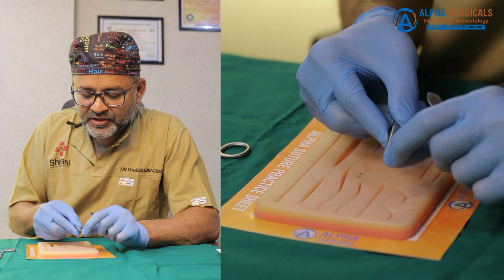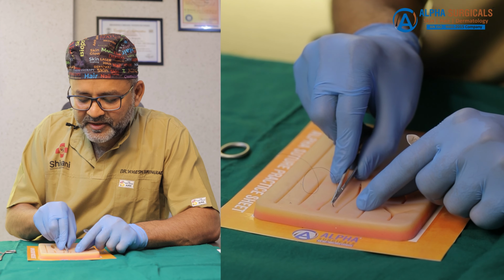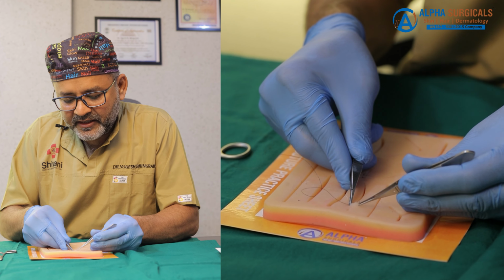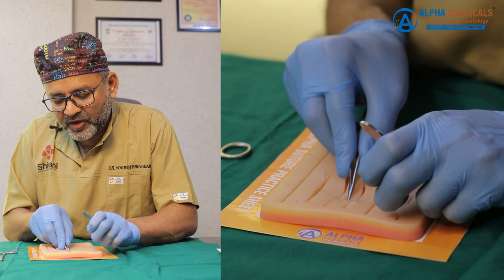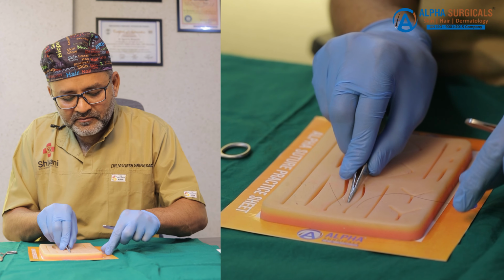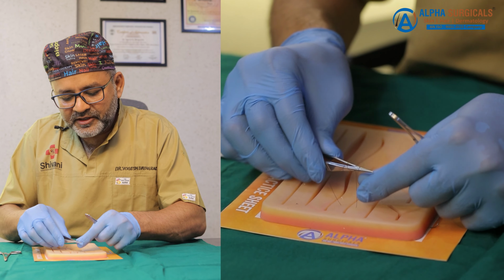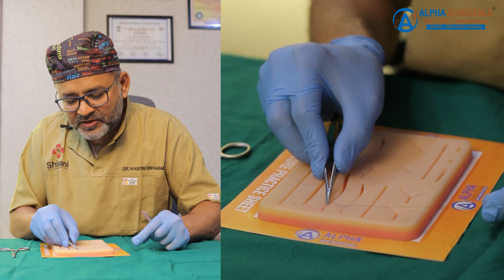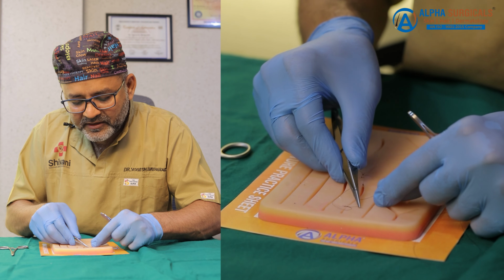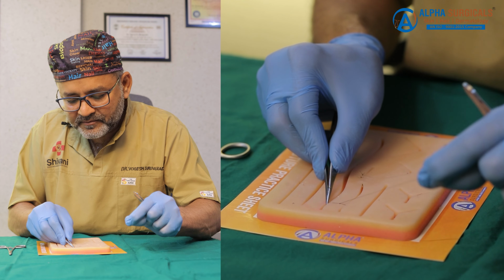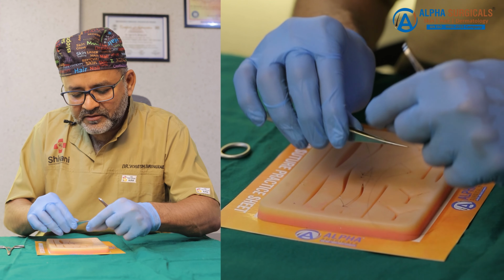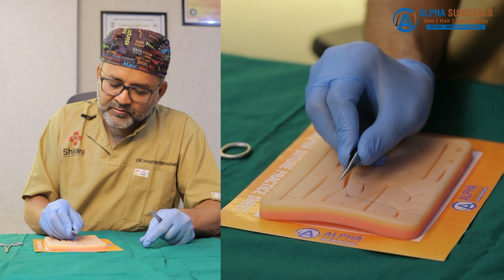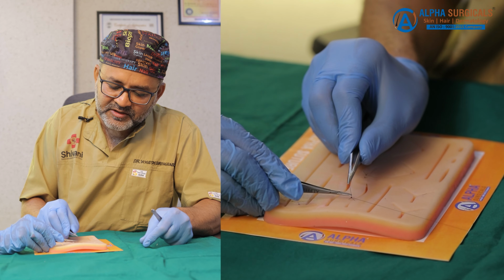The first suture will resemble that of a simple interrupted suture. Entering from one side, exiting from the other side, taking the needle out and giving the knot. 1, 2, 3. Three loops are given, holding the thread and giving the closure. Rotation of the thread to fix the knot here, and then a second knot, third and fourth, and then we will cut the thread 2 to 3 millimeters from the surface.